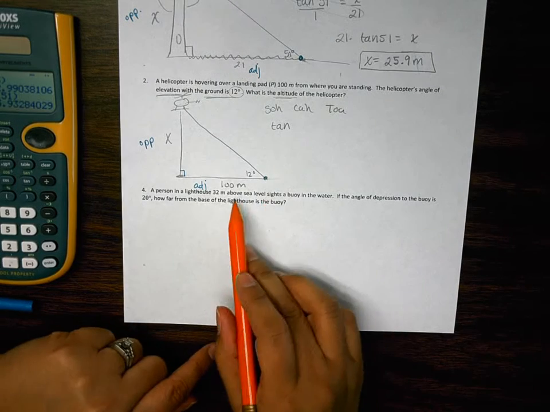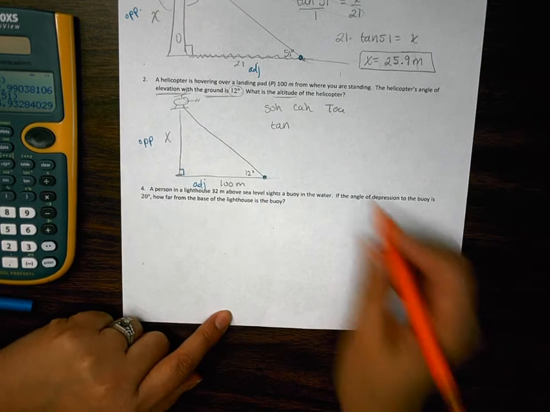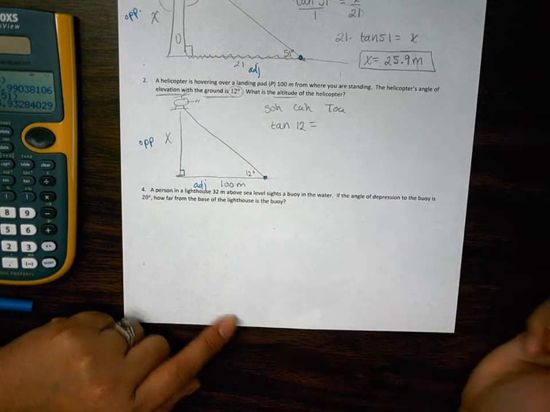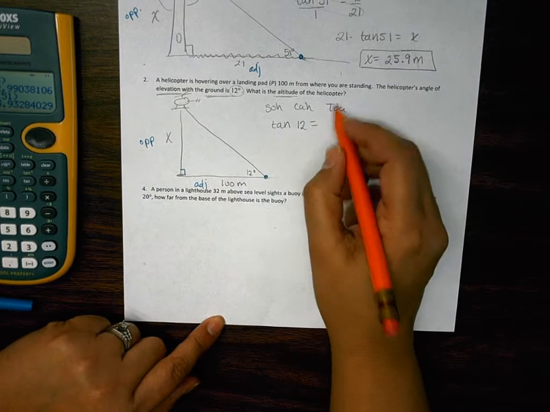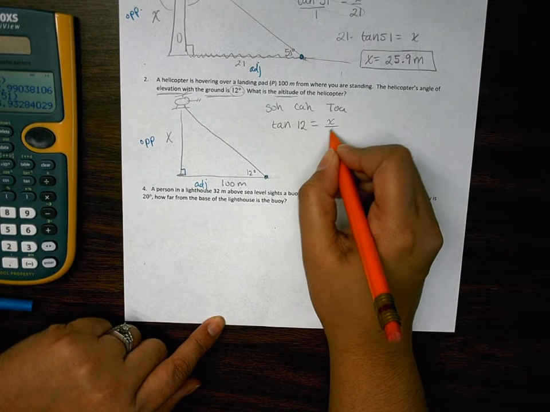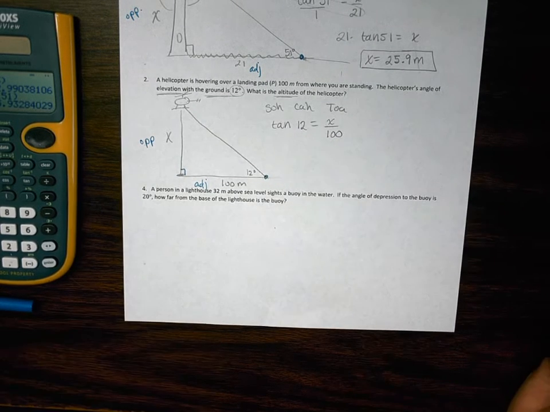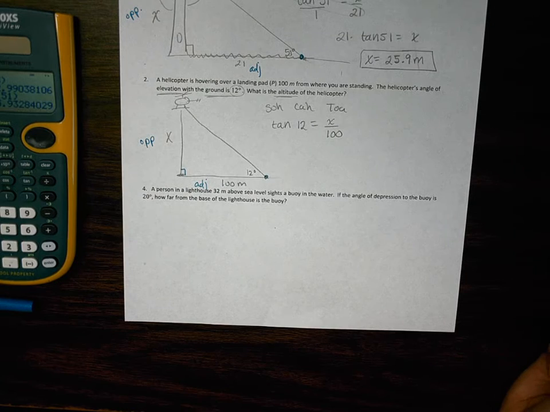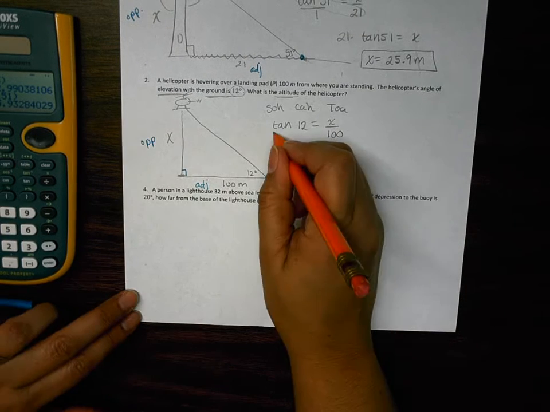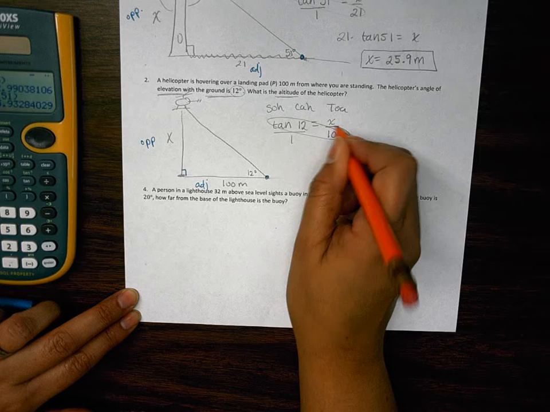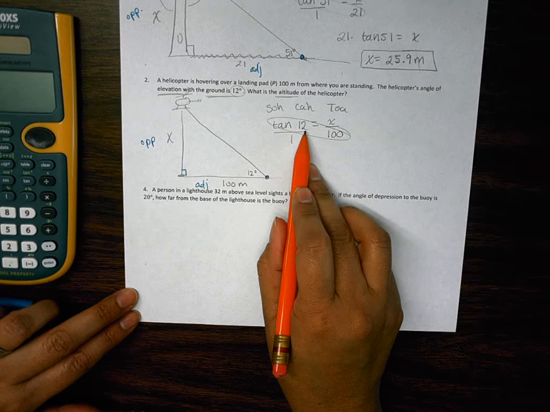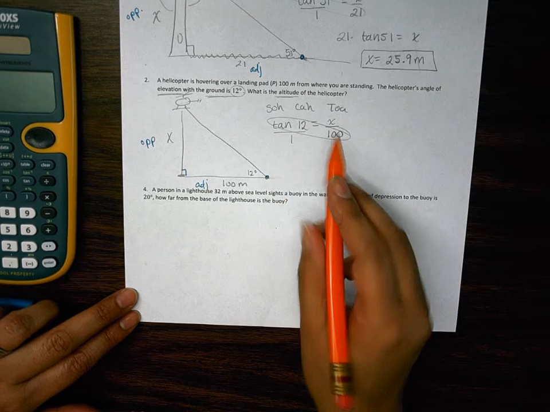Tangent of an angle, so tangent of 12 equals what over what? X over 100. Easy problem or extra step problem? Easy. We cross multiply. When I cross multiply, can I multiply the 100 with the 12?